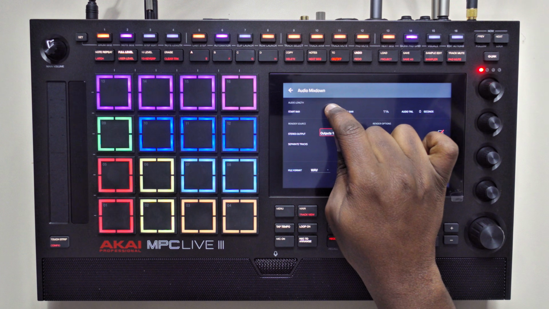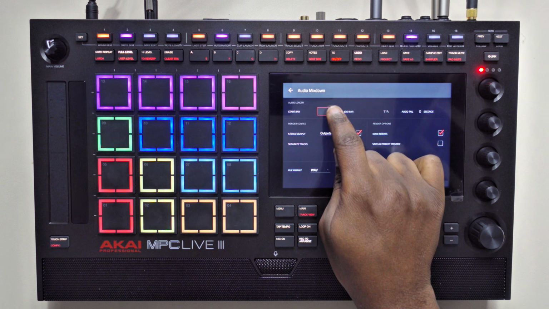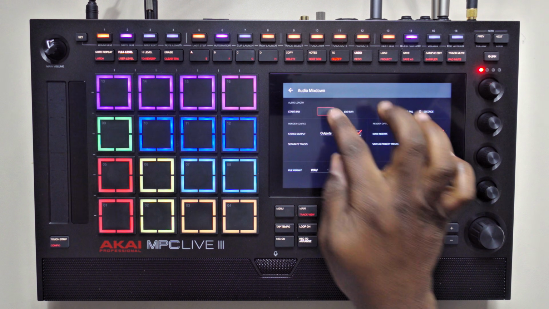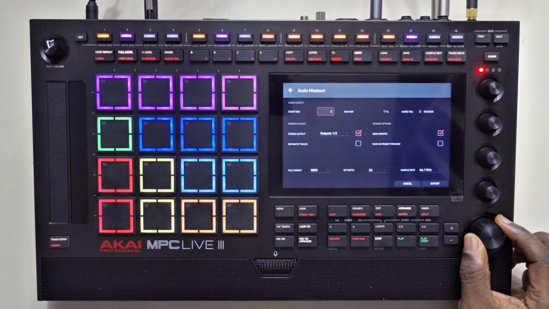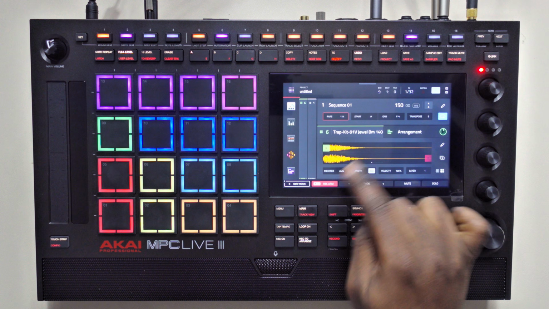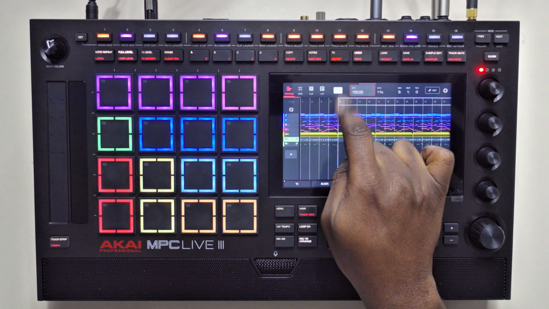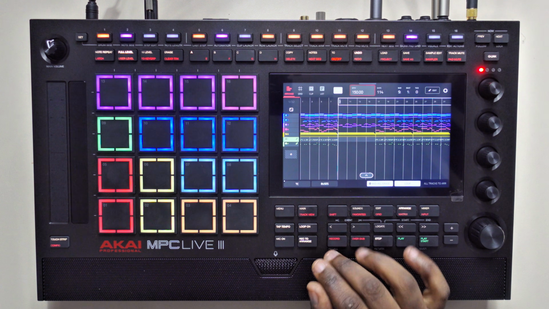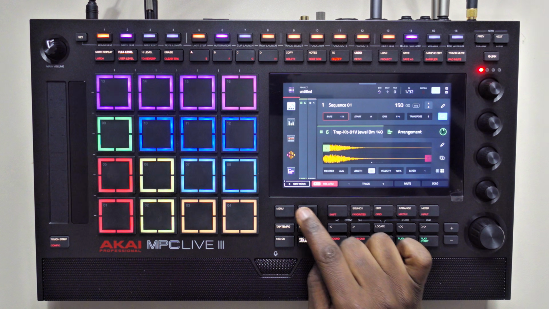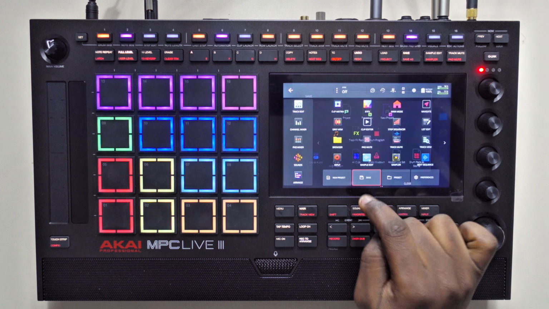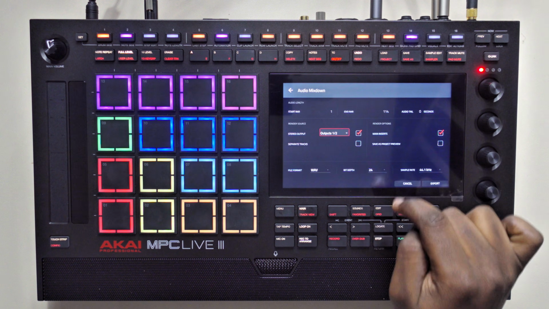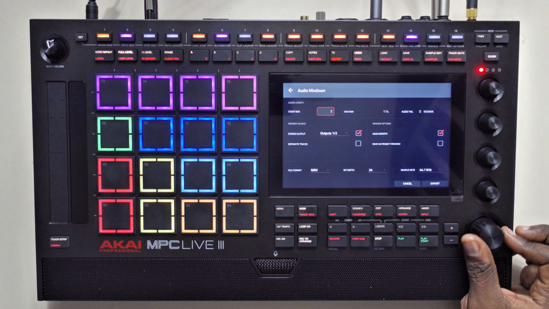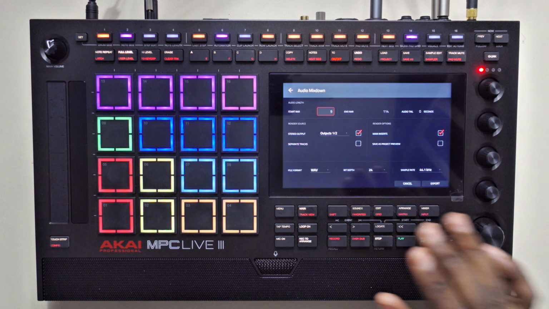But the thing to remember, if you do it the way that I do it, always remember the start bar is at 9. Remember, the start bar is on 9. So this is where it's starting. That's the only thing you got to remember. So you go to menu, save, audio mix down, start bar is at 9.